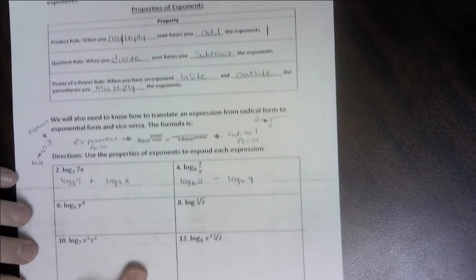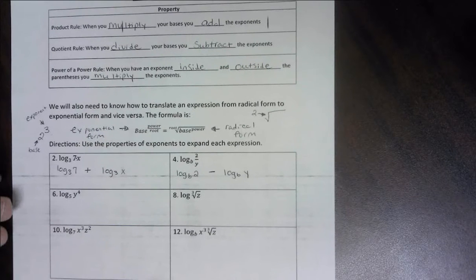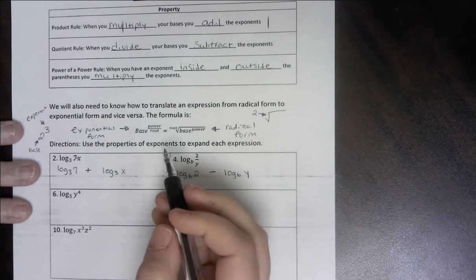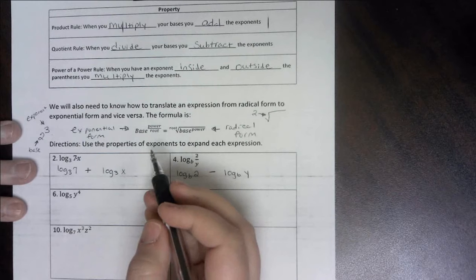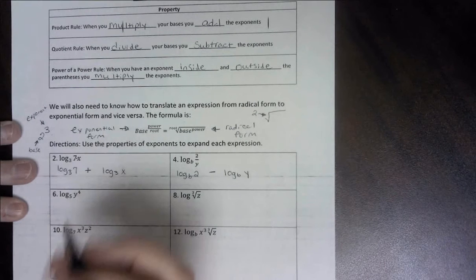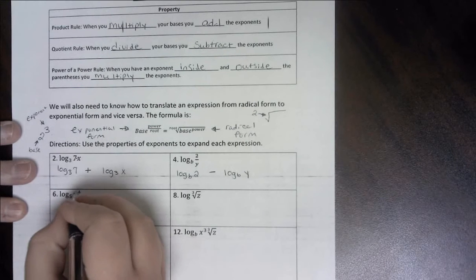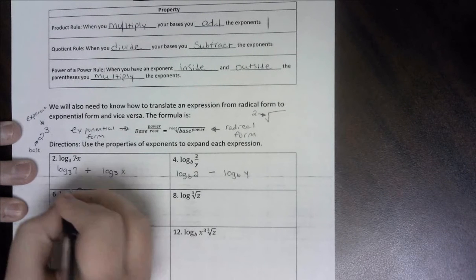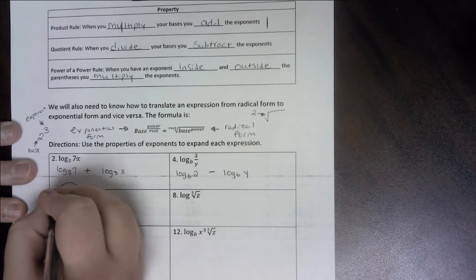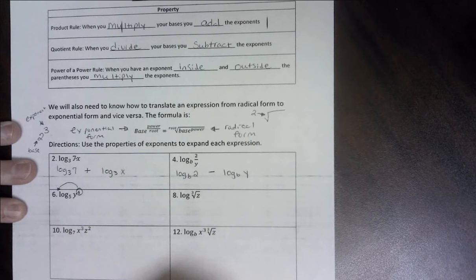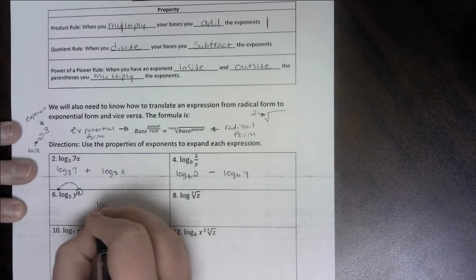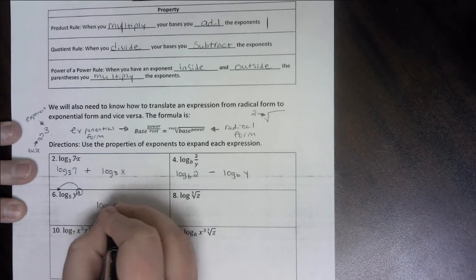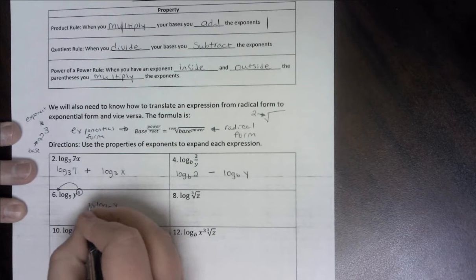And then our power of a power rule states that when you have an exponent inside and outside the parentheses, you will multiply those exponents together. So when we have this y and it's got an exponent up here with that 4, we're going to take that 4 and put it out in front of our log base 5. So I write my log base 5 of y, and then that 4 is going to be in front.